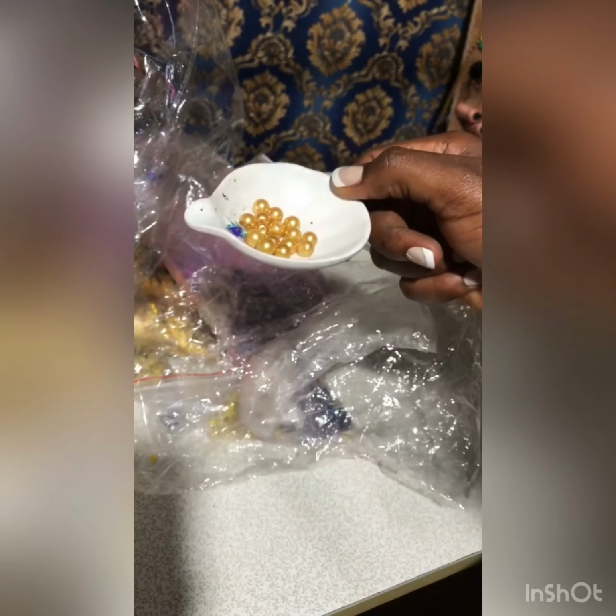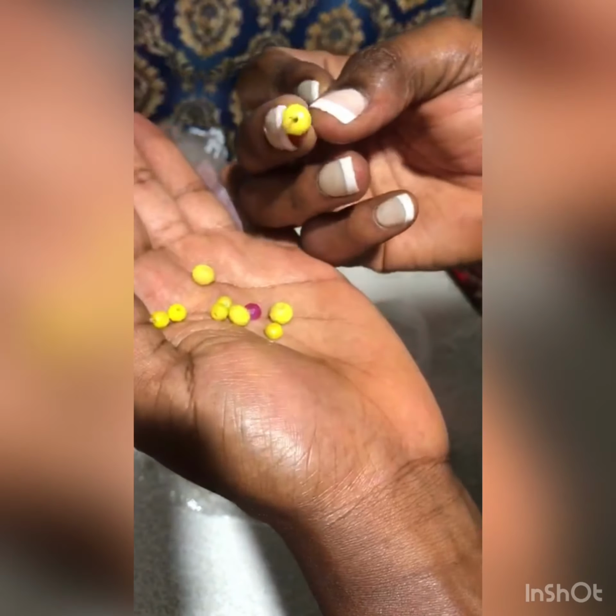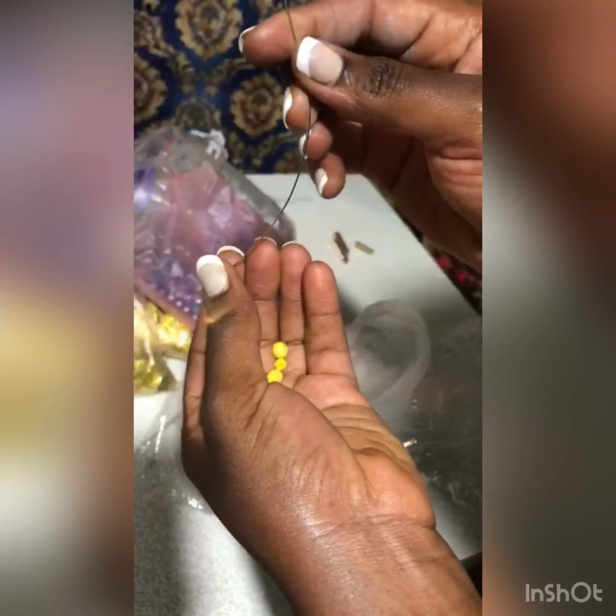There are also other types of pearls. These are the glass pearls that are extra heavy, more than the first one I showed previously. These are also the types of crystals that exist. The crystals also have holes in them. As I said earlier, the crystals do have holes, and they come in different sizes. This is also the type of needle I use.